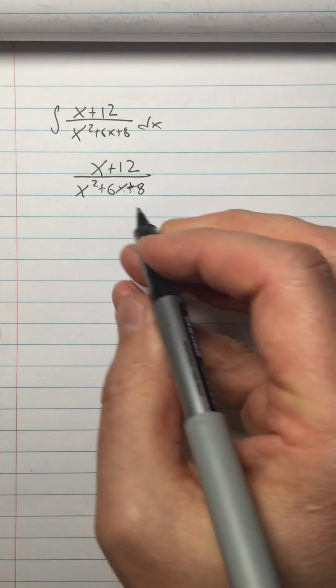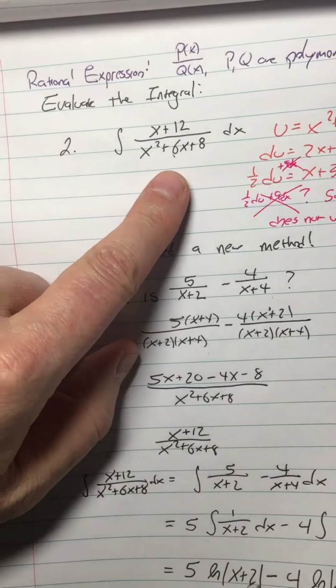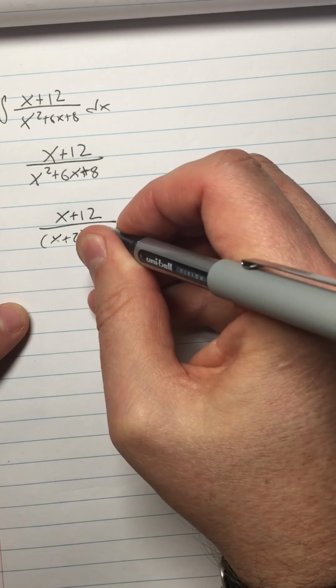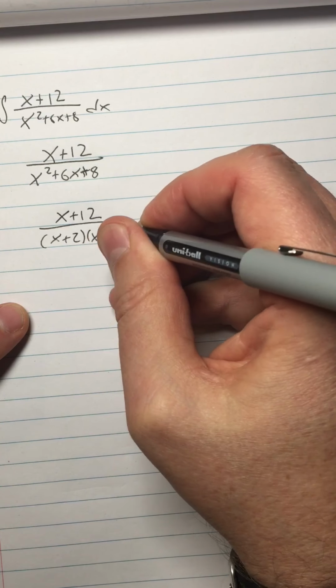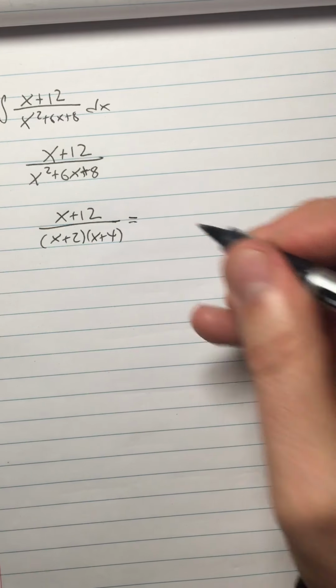And the answer is that, so you probably notice that the key is that the denominator can be factored, and the factors are here. So the first thing you're going to do is factor the denominator. So this is equal to (x + 12) over (x + 2)(x + 4). So you have to be pretty good at factoring, of course, to do anything in math. All right? And then here's what I do.